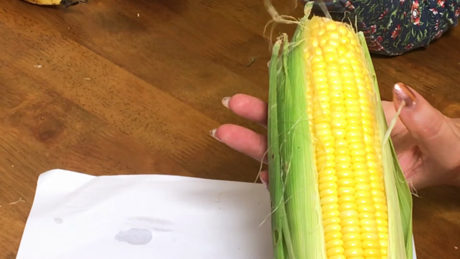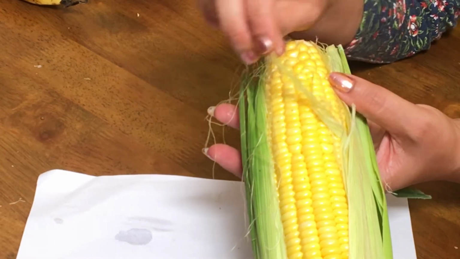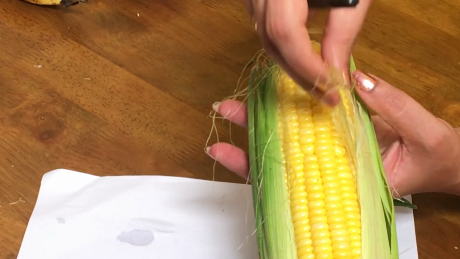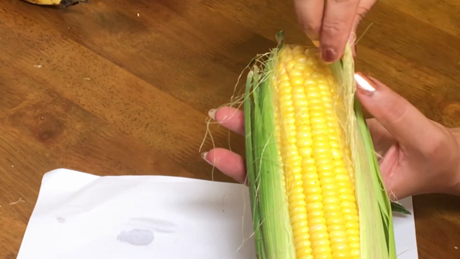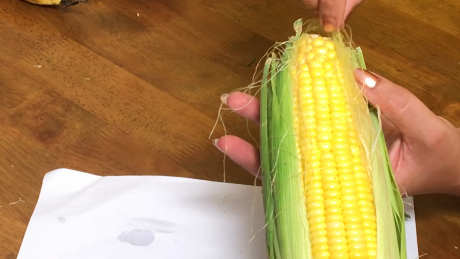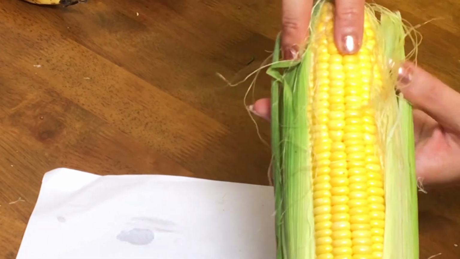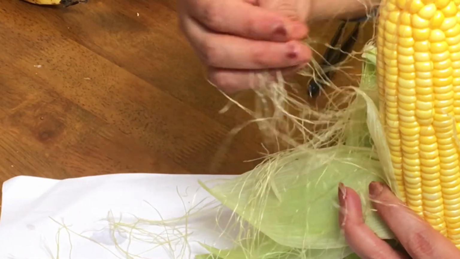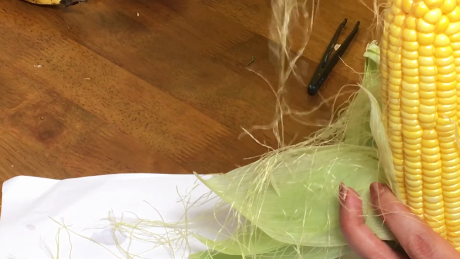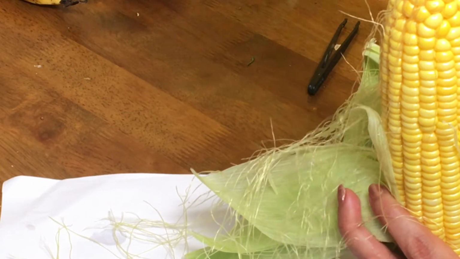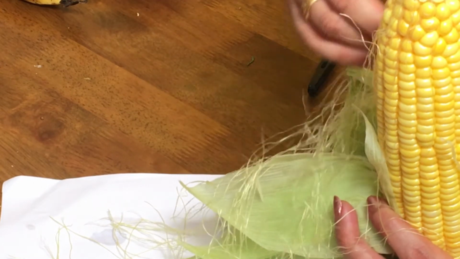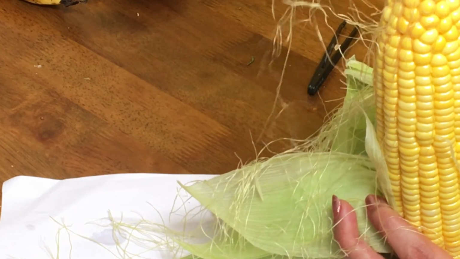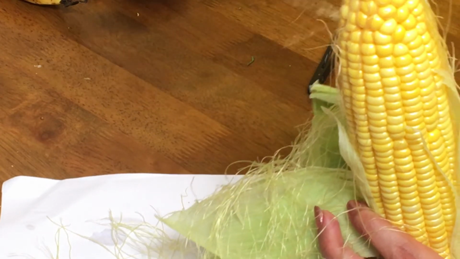What are these? This is commonly called a silk. These are called as silk fibers of corn, but they are the style. These are actually the style of female flowers. So if you open it, you can see this looks like silk fiber. So commonly they are called as silk of corn, but they are the style of the female flower. So all these were female flowers before, and the style is persistent here, and this is the style of the female flower.